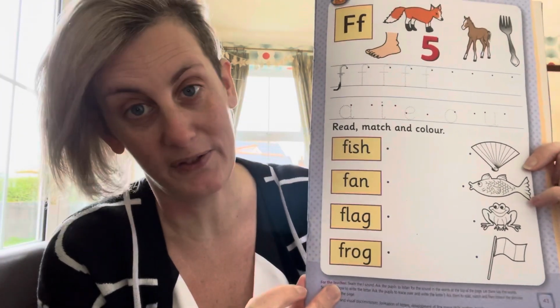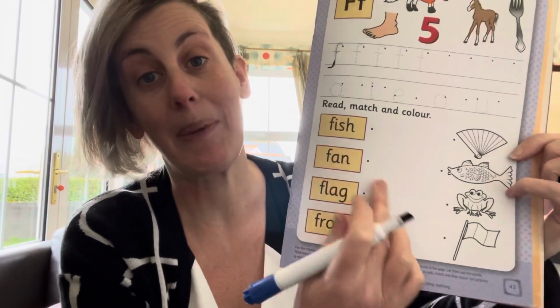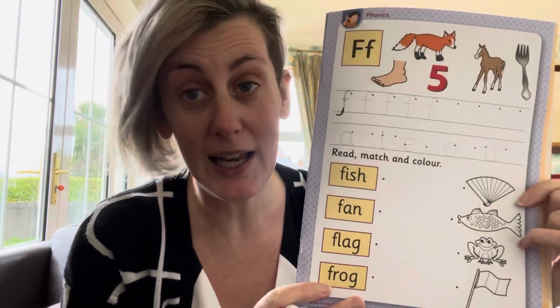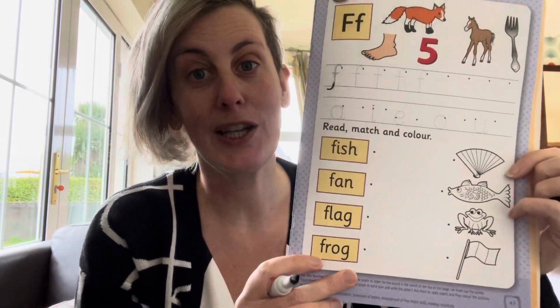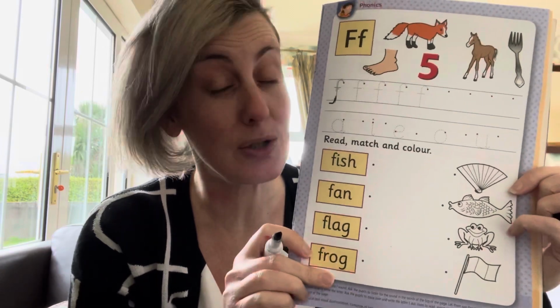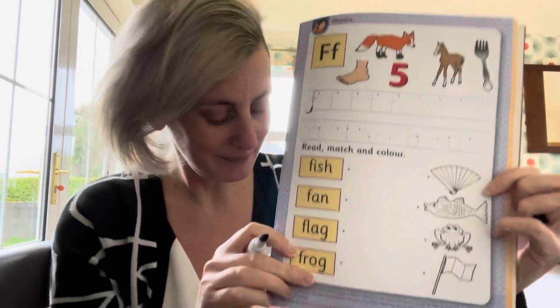Those are wonderful F words, and you've got to match them to the pictures as well, please. And I'd love to see a real effort on getting the colouring nice and neat this week too in your pictures on the page, because you've been doing a really good job on that.